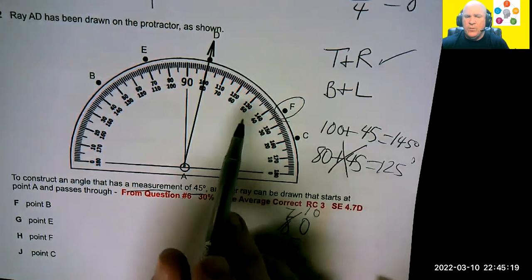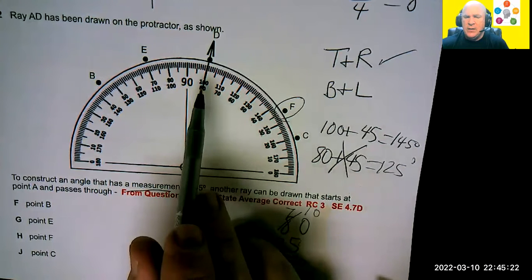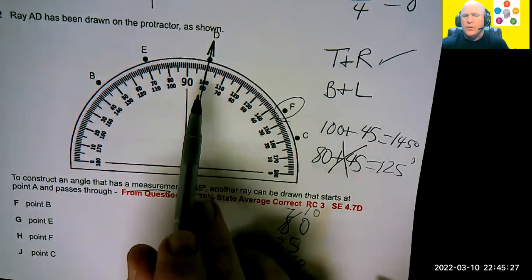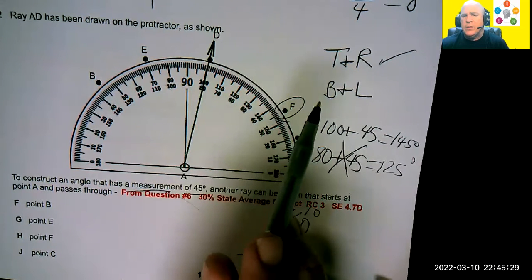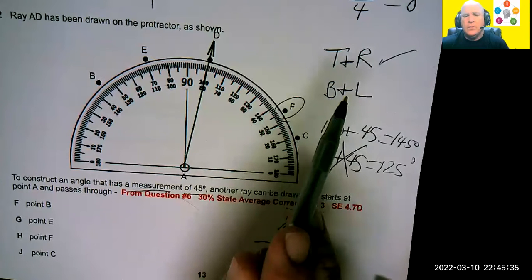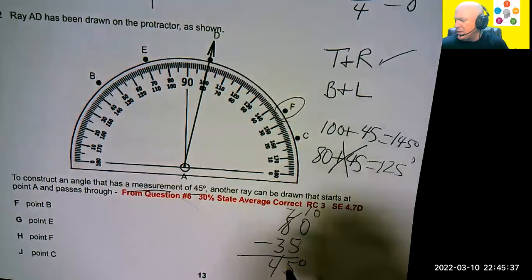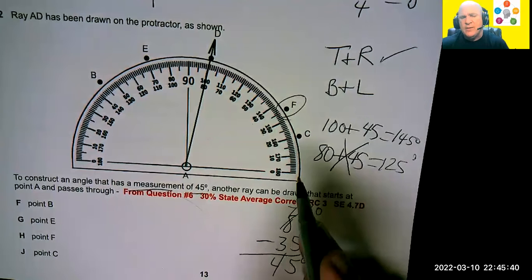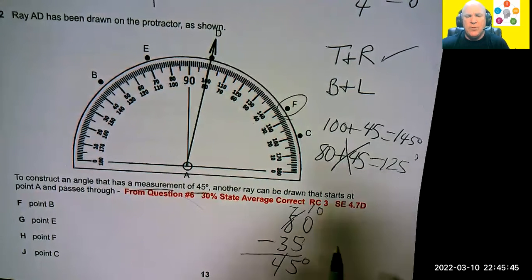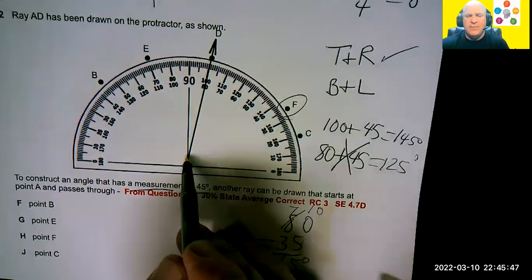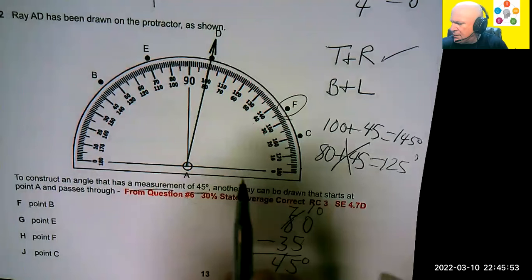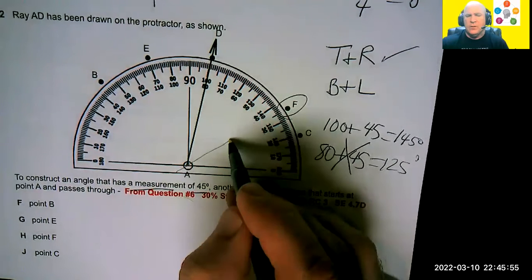where which number is higher, the 80 or the 35. The 80 is on top, so you take the bigger number and subtract the little number once you've decided that you have the correct letter to double check, and 80 minus 35 is 45. So the degree, whether you check the top or the bottom, is going to be 45 when the ray goes through letter F. The letter F.